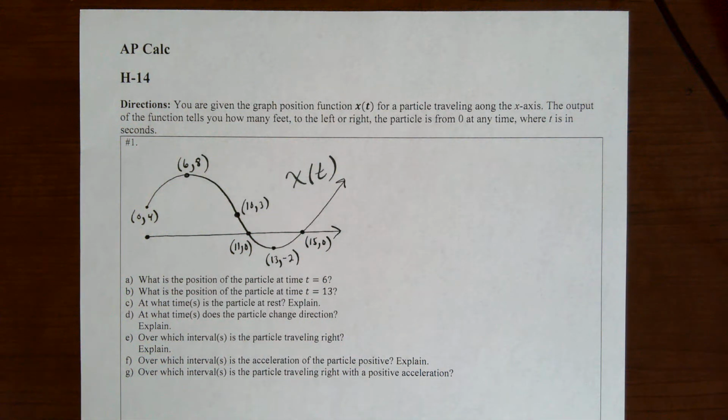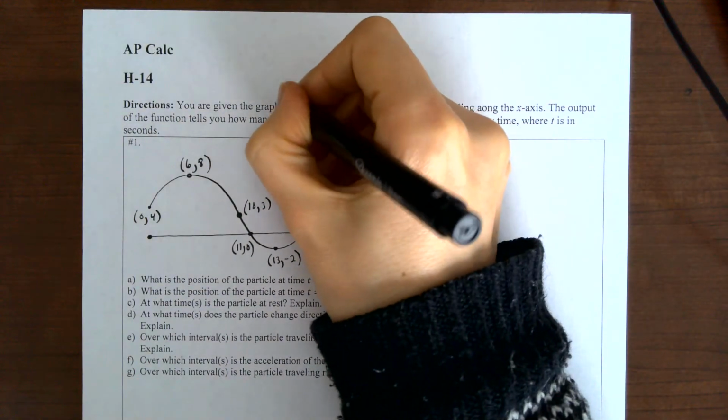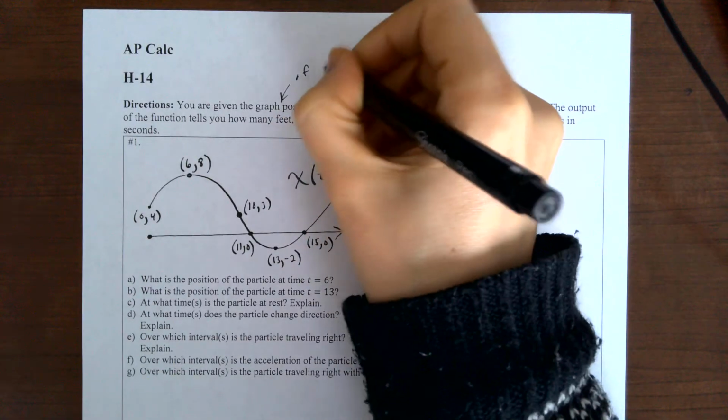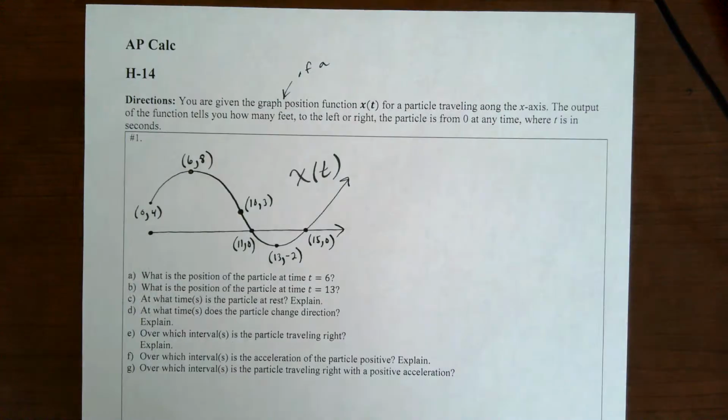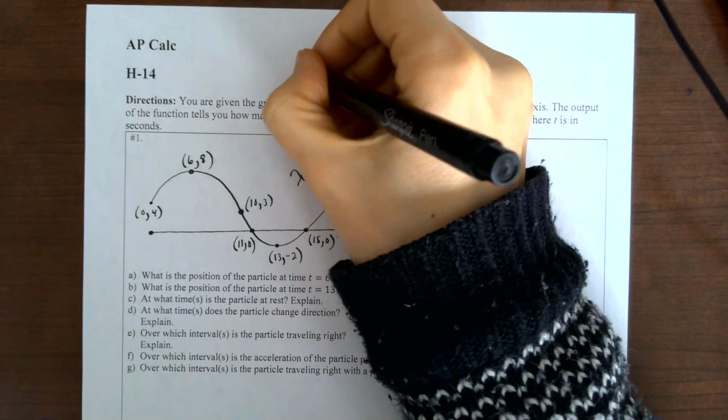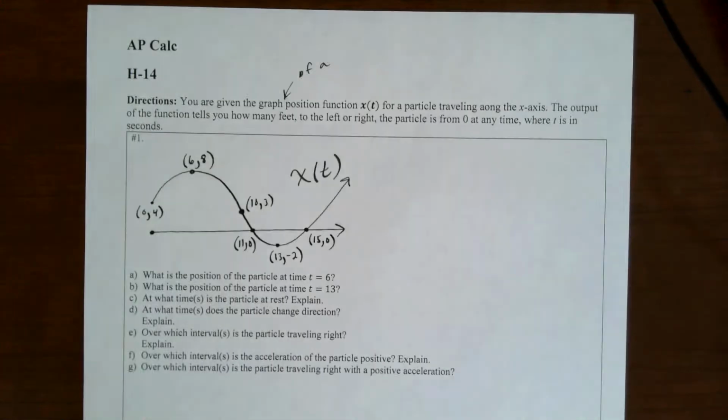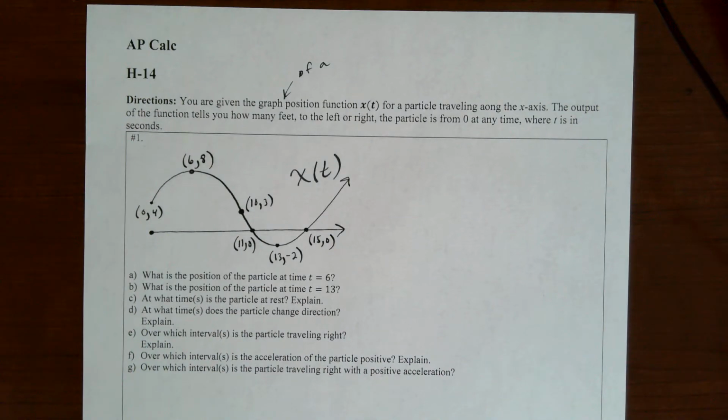Okay, guys, so here's H-14. The directions are that you are given the graph of a position function x of t for a particle traveling along the x-axis. The output of the function tells you how many feet to the left or right the particle is from 0 at any time, where t is in seconds.